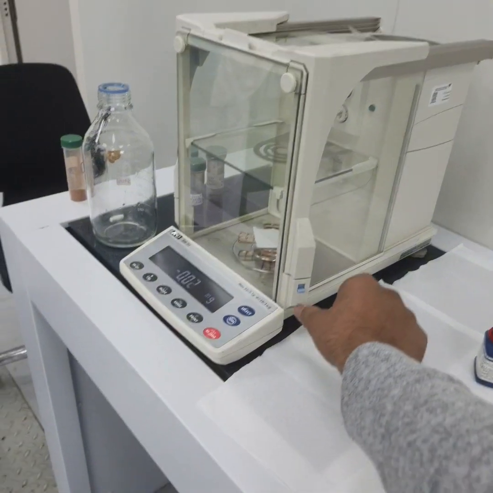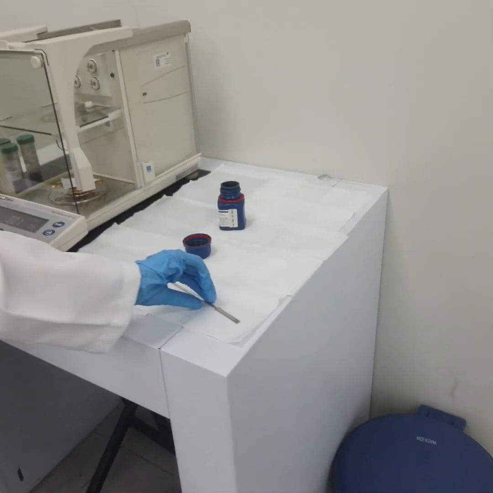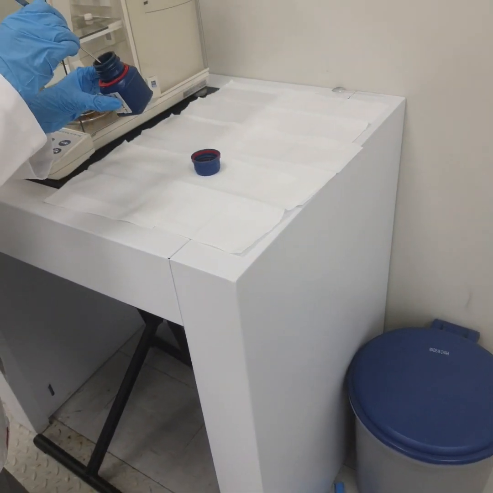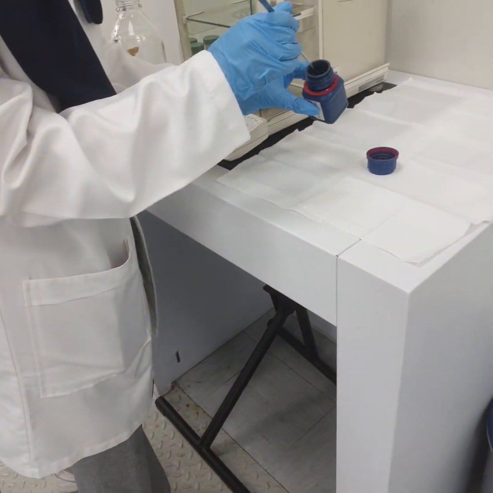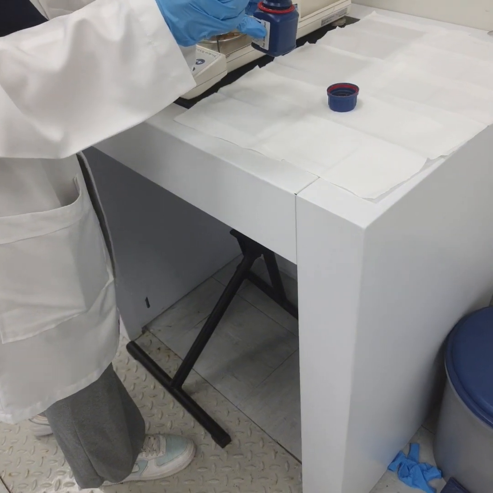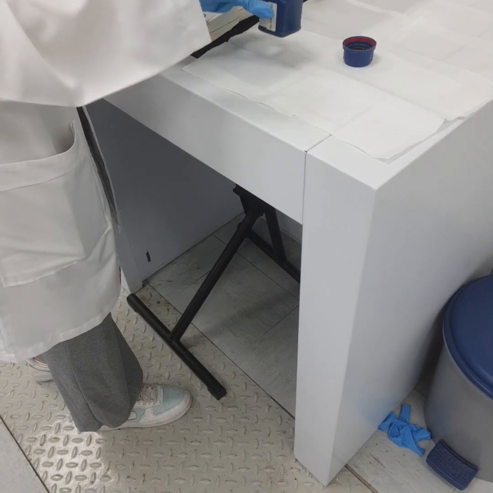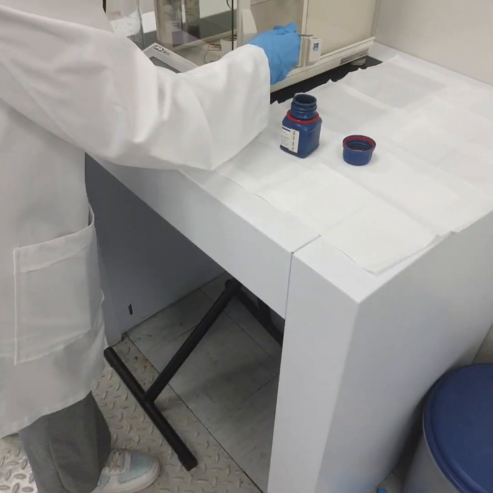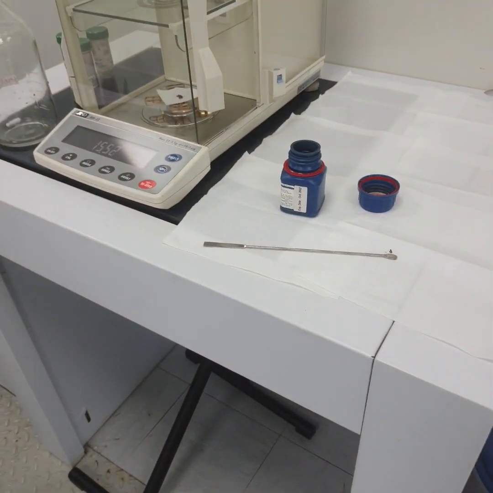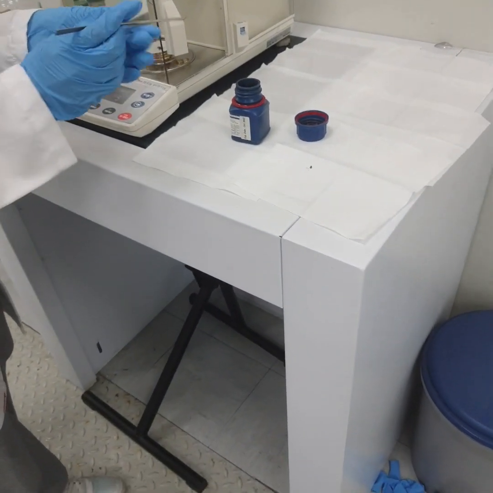This is now tared. Now add a very small amount of dye using the spatula, very small, just like when you add a pinch of salt. Just cut it down, a very small amount. Okay, add it on the paper. Just wait. Add more, the amount you took, add more.